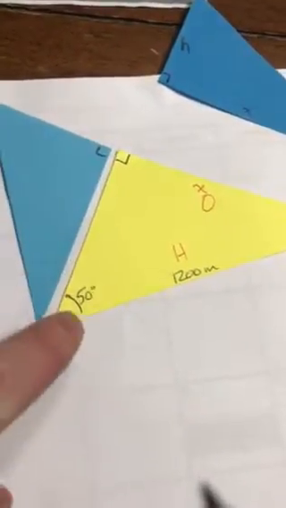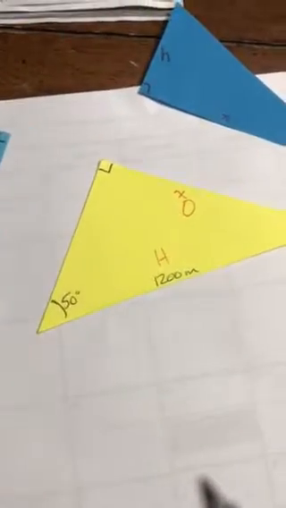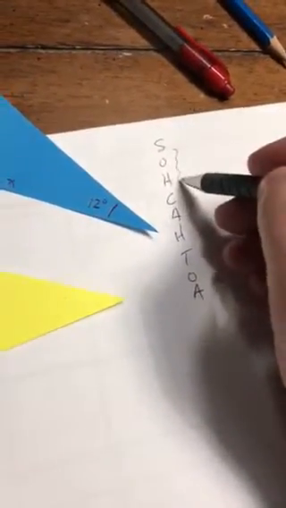And this side, which is adjacent to this 50-degree angle, is the adjacent side. It has no information on it, nor do we need any information on that part of the triangle. We're focused on finding X, which is attached to this side. So to find X, then we have to use opposite and hypotenuse, which of course is sine.